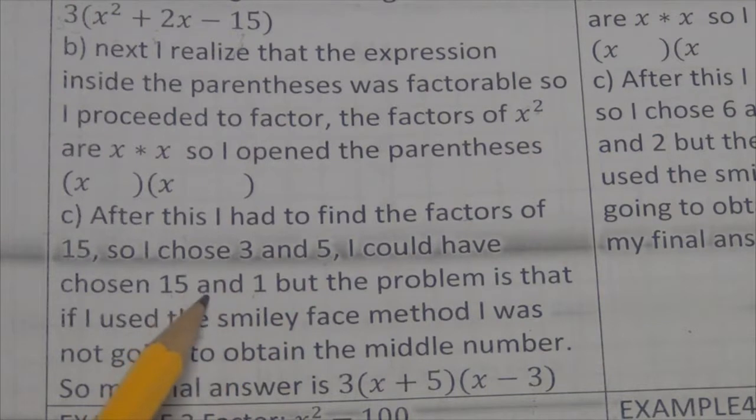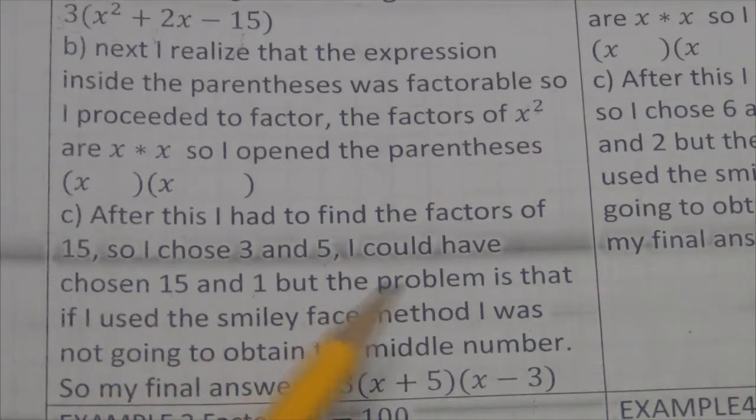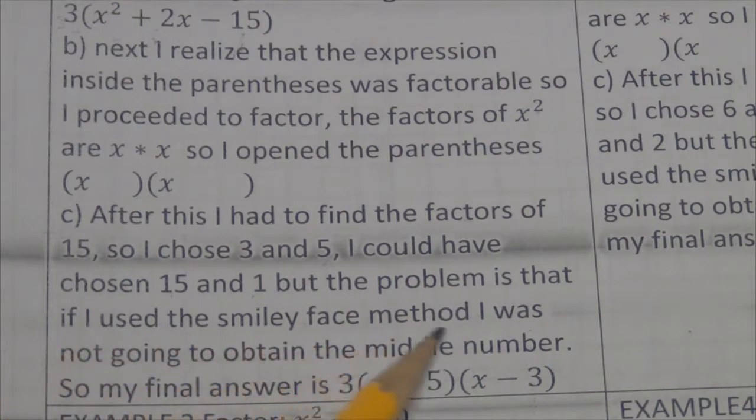But the problem is that if I use the smiley face method, I was not going to obtain the middle term. So my final answer is 3 times x plus 5 times this other binomial, x minus 3. See, that's how you explain it.